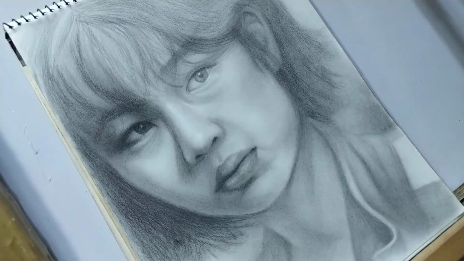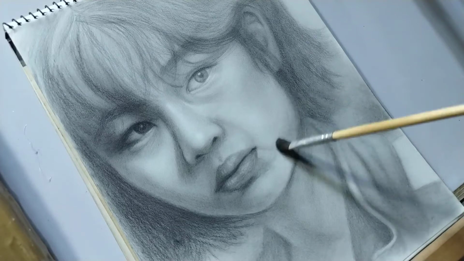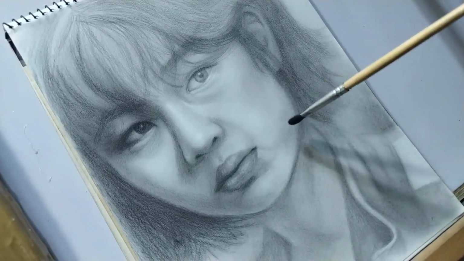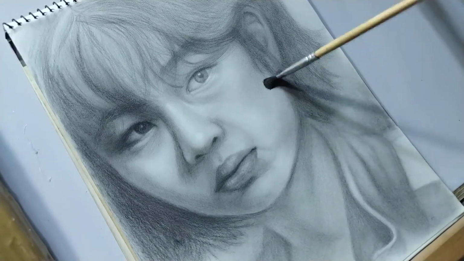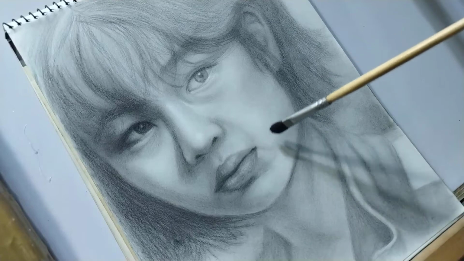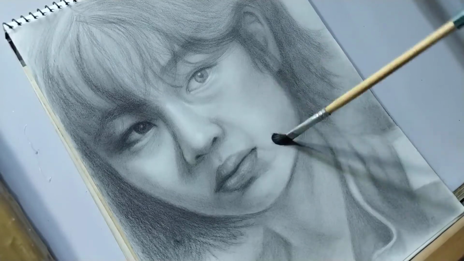You can see that. Kinda don't like this effect. This is from the image, but sometimes doesn't look good.